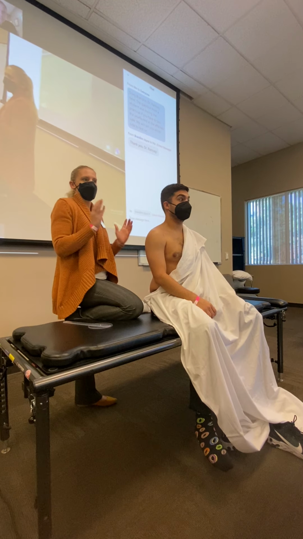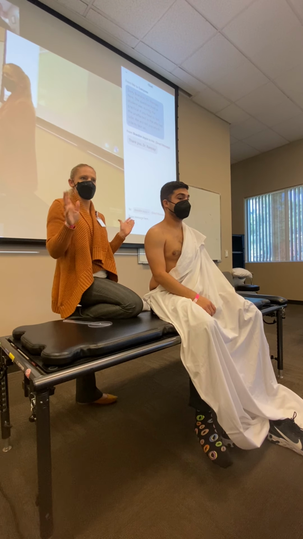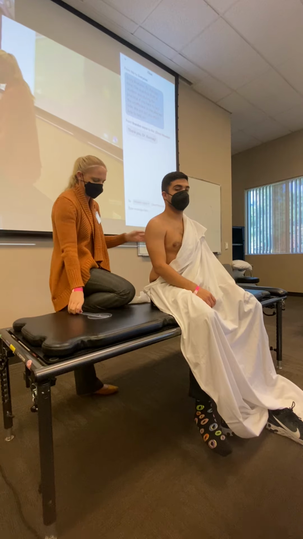I do want to show you goni for elbow flexion extension before we break, because those are easy, and then we can move on. So I'm going to have you lie on your back for me, please.